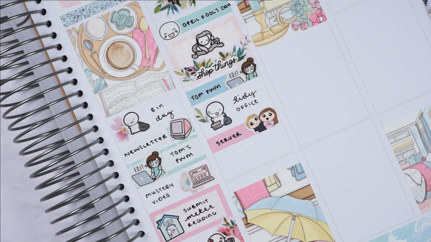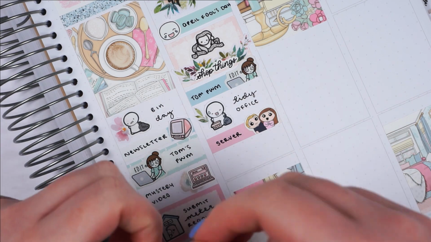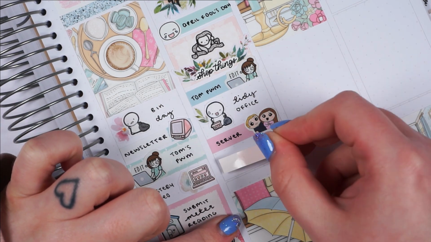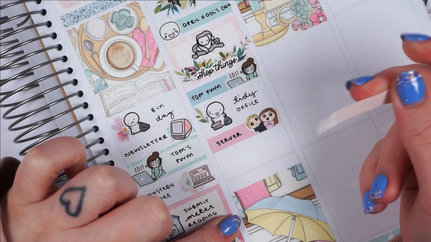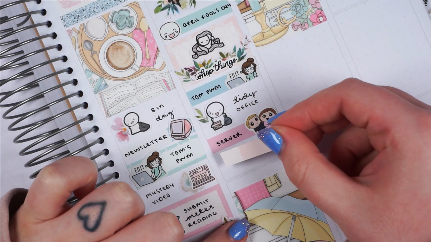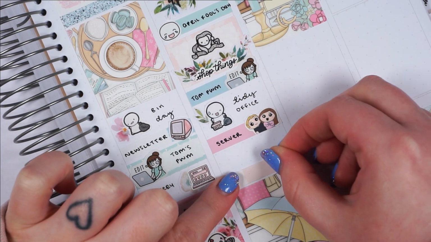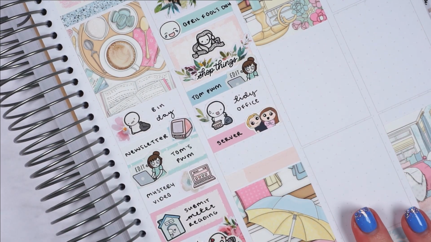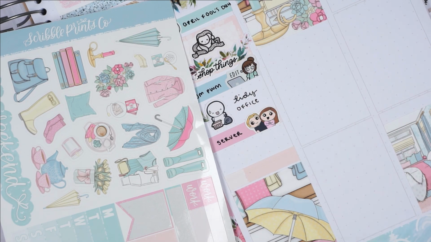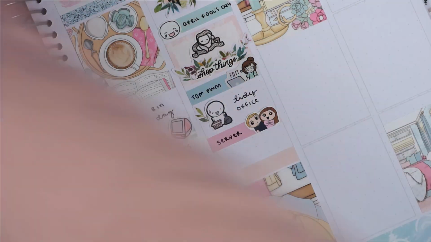I then marked that I edited Tom's plan with me with a Stick with the Plan Co edit girl, and tidied the office with a Coffee Monsters Co. emoji. Tom then set up our new server, so I marked that with our custom couple from Fox and Cactus, because I never use these and I have so many of them. I wasn't even involved, so I shouldn't really be in that sticker, but oh well.